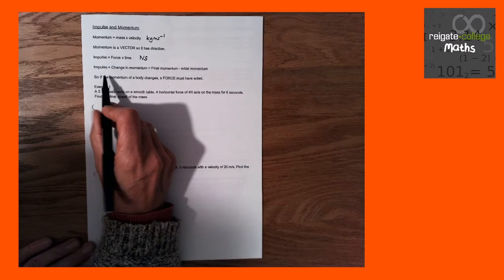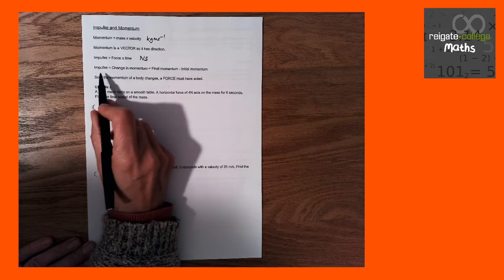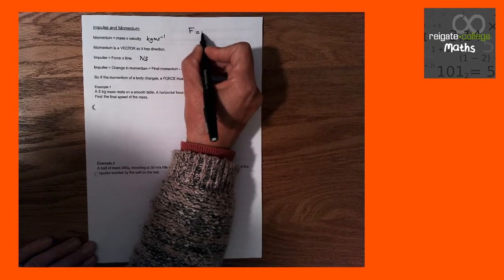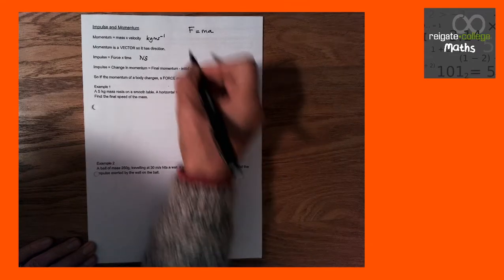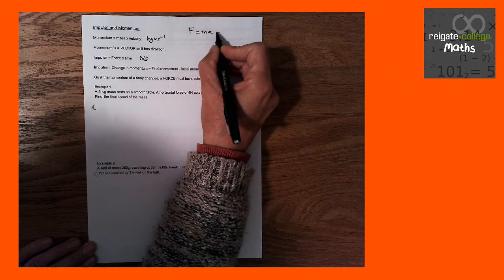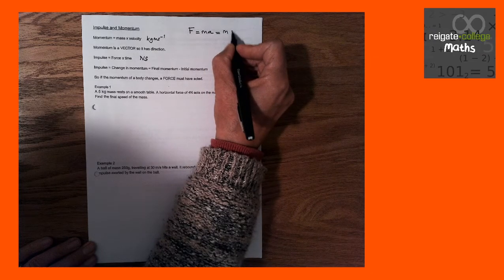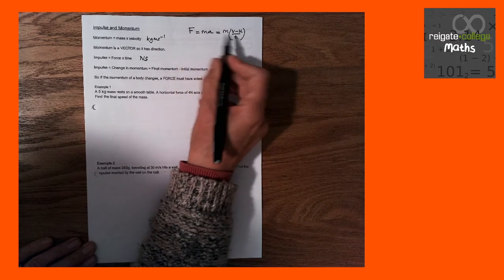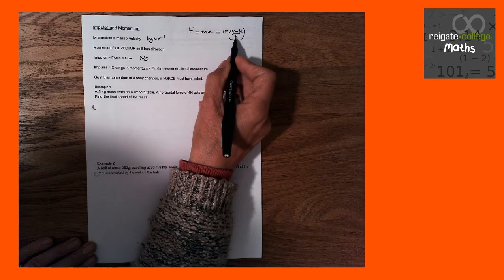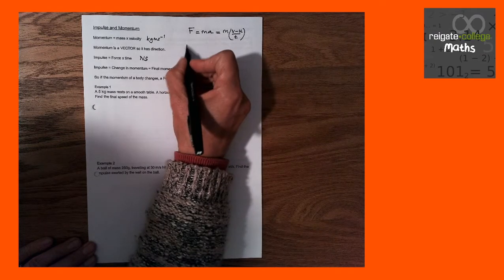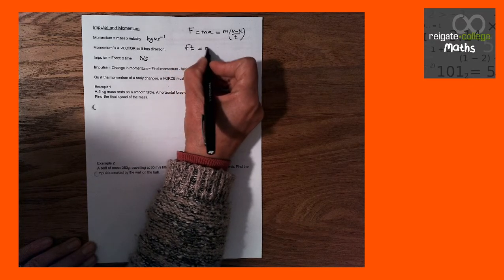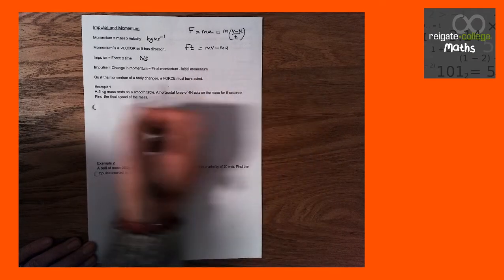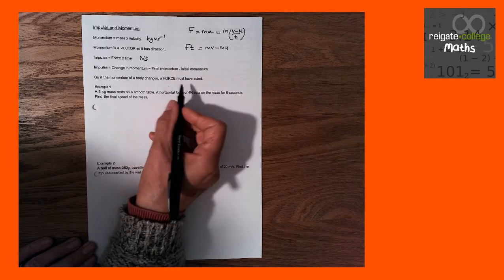We can quite easily show that impulse is change in momentum using Newton's second law. Let's have a go at doing that. Force is equal to mass times acceleration, and we know that acceleration is equal to change in velocity divided by time. So we've got force is equal to mass multiplied by (v minus u) over t. Multiplying both sides by t, I get force times time is mv minus mu, which is change in momentum. So if the momentum of a body changes, a force must have acted.